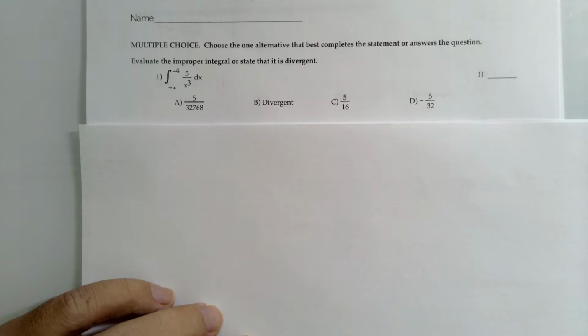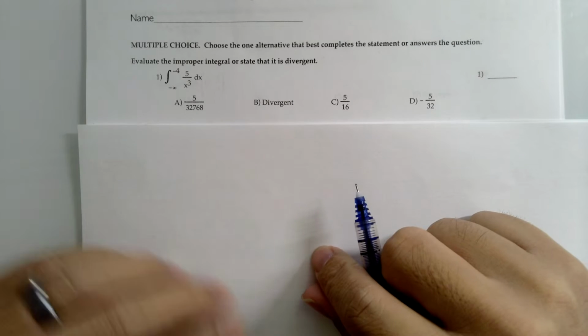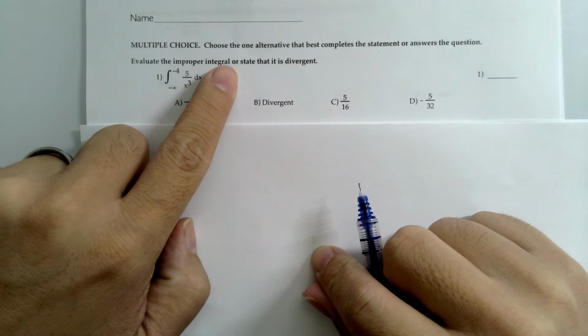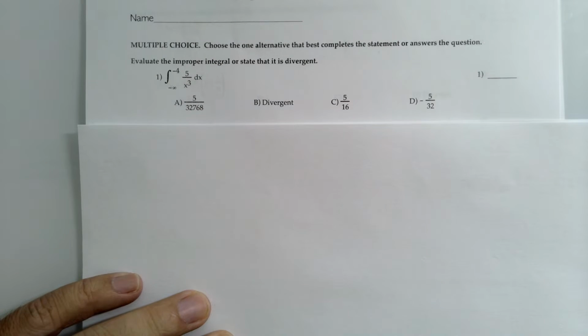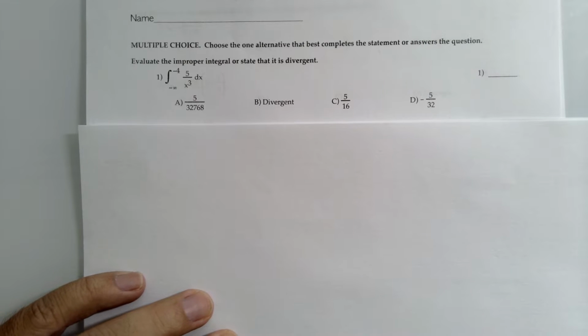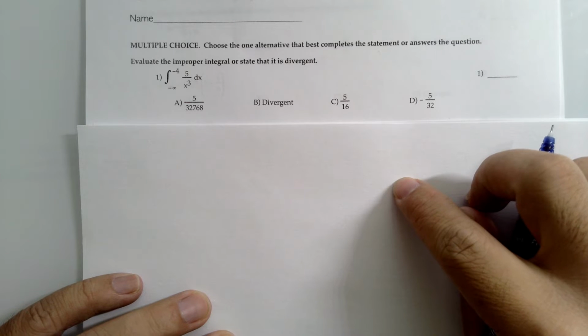Okay, so now let's look at a couple of questions. The first one is: evaluate the improper integral or state that it is divergent. Talking about the improper integral, that means you have two types of improper integral.